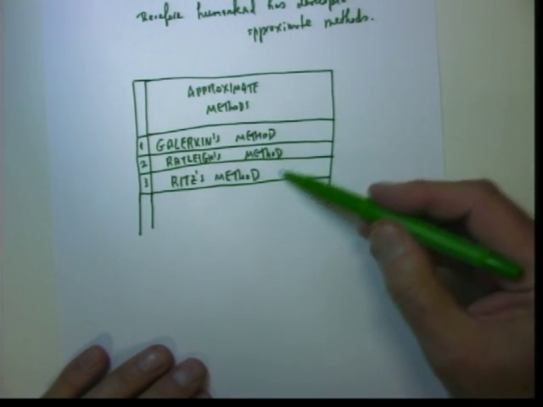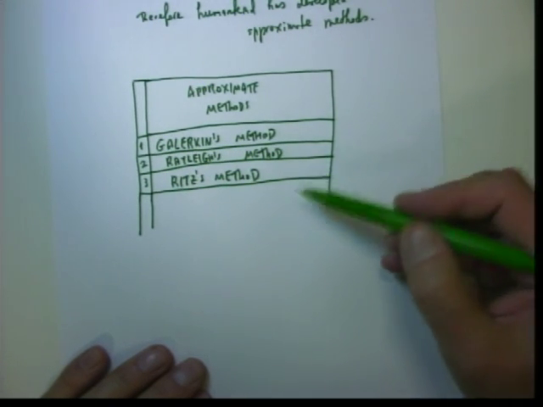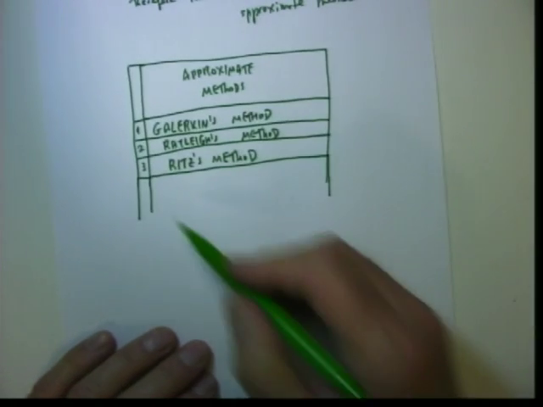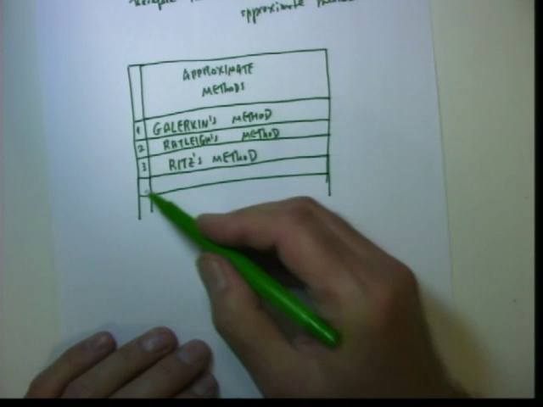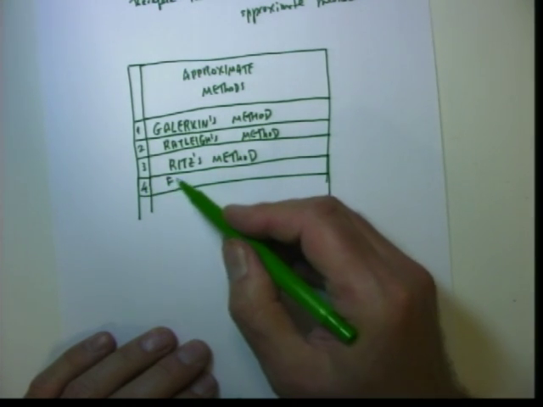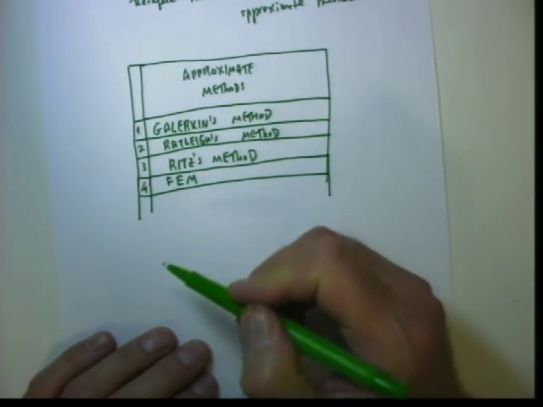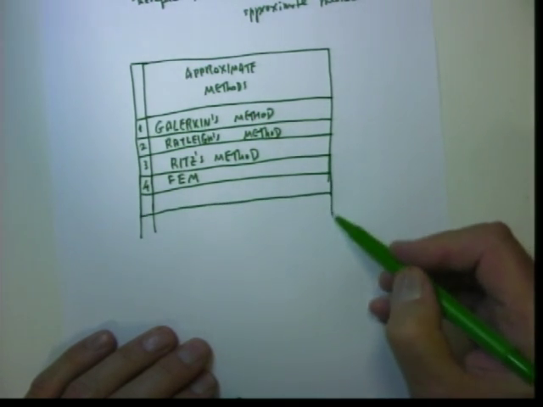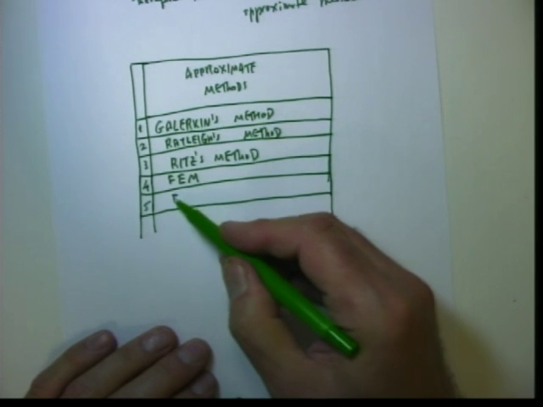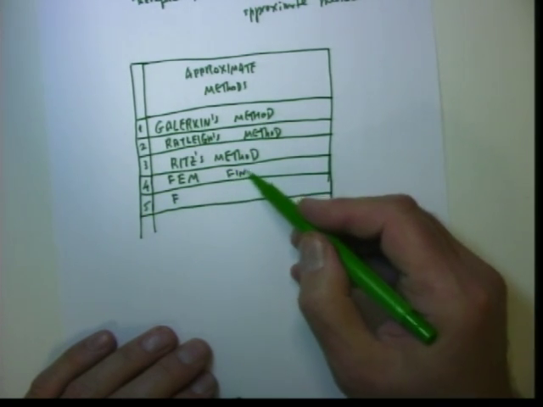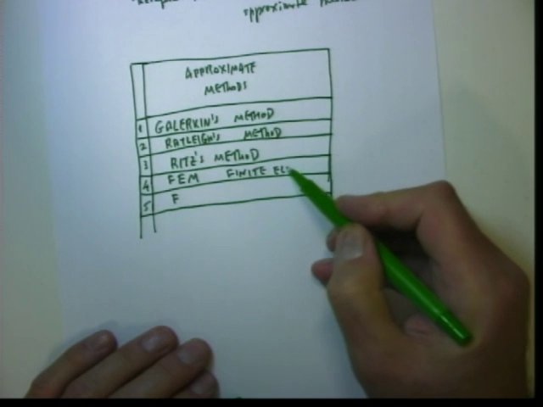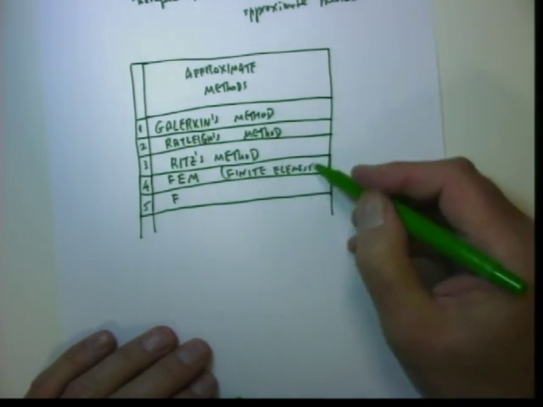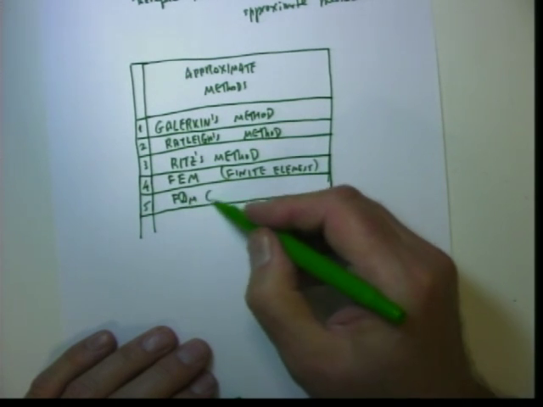These last two are Nobel Prize winners in physics, but they dealt also with mechanics a lot. Then finite element method. Then FDM, finite difference method.